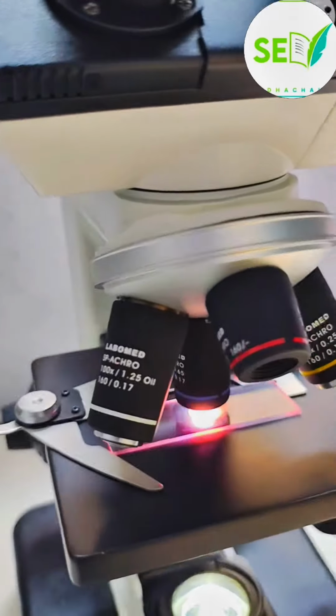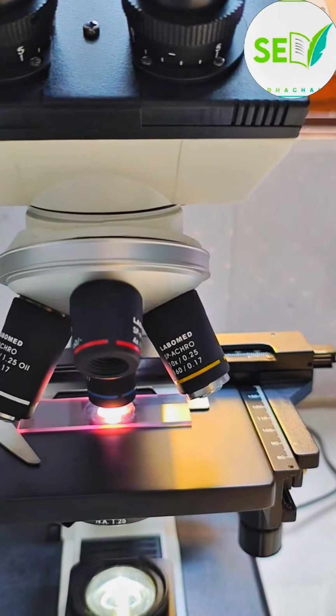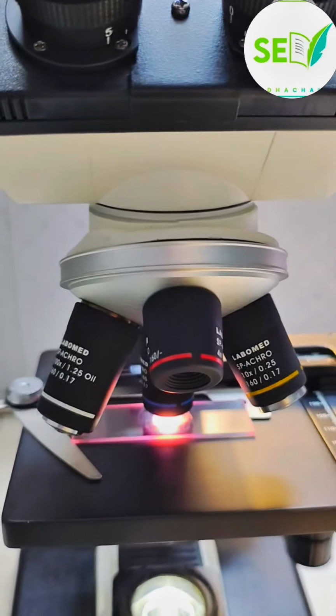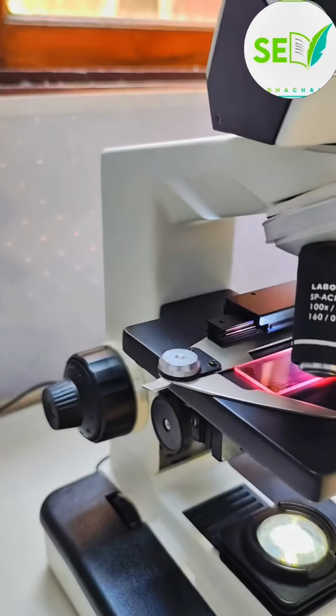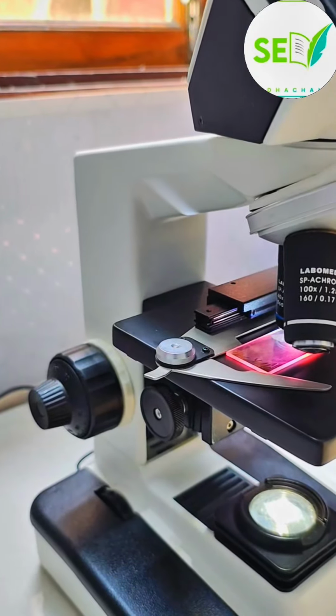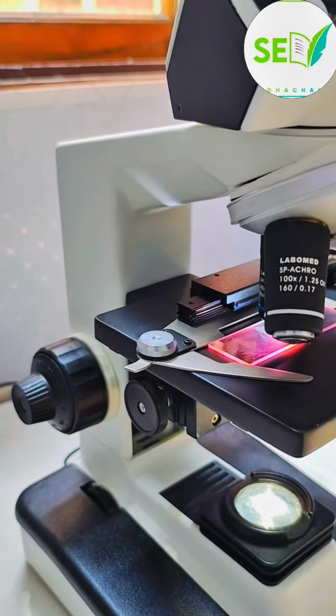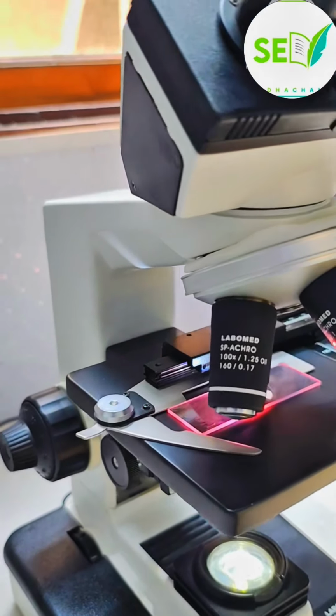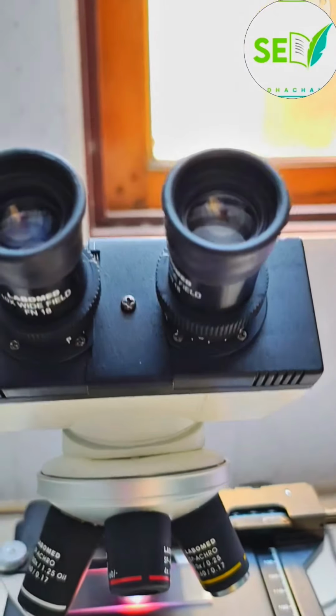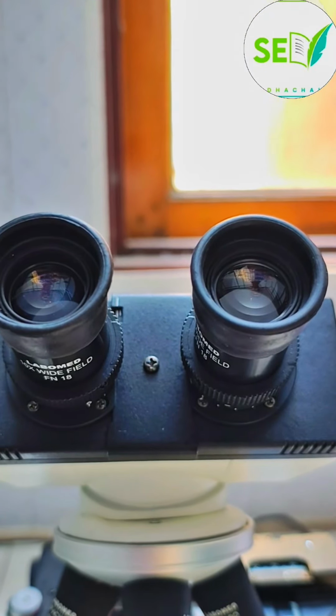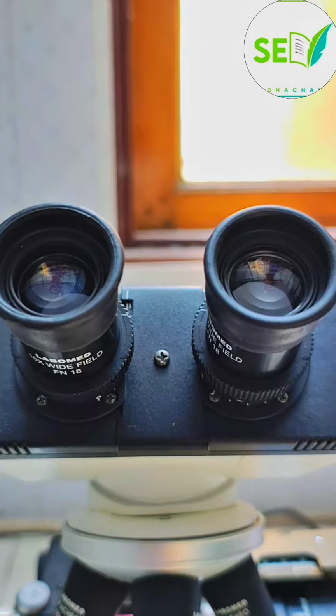So once we have placed our slide in the platform in its place, we will use the coarse and fine adjustment knobs to properly bring the sample specimen into focus. And once the specimen is in focus, we will use the objective lens to observe our slide.